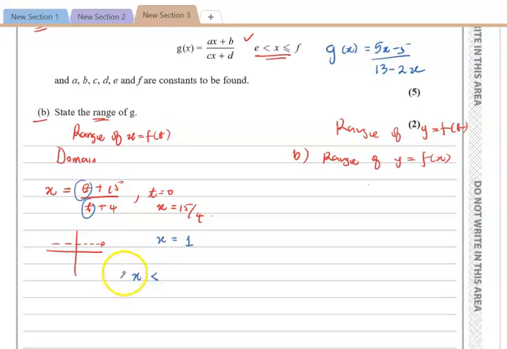If I'm not visualizing the graph, I just have to see the smallest one and the biggest one. So 1 being the smallest one and 15 over 4 being the largest. And this one is equal to, because you got it at t equal to 0, but this one is an asymptote, so it's going to be like that.